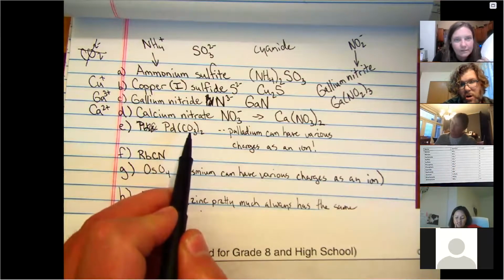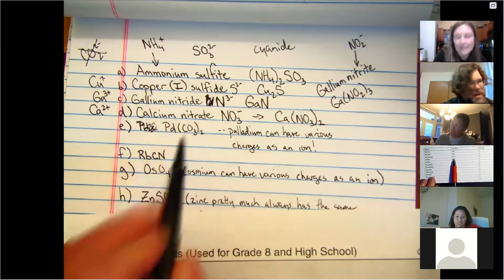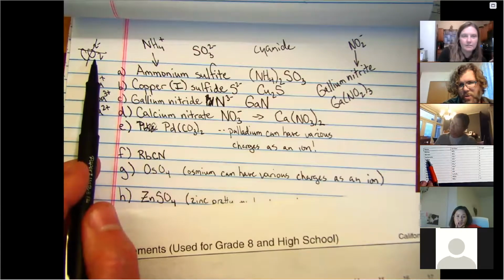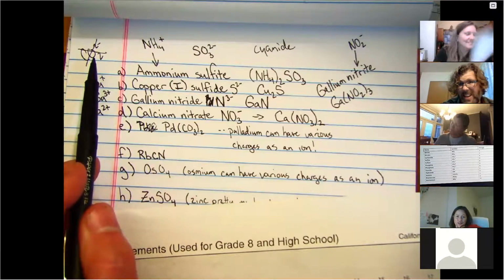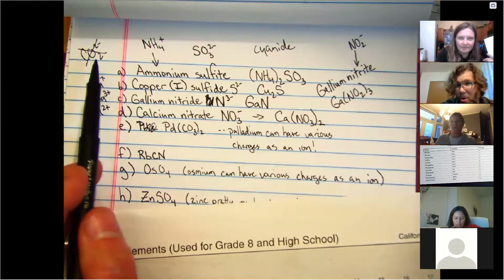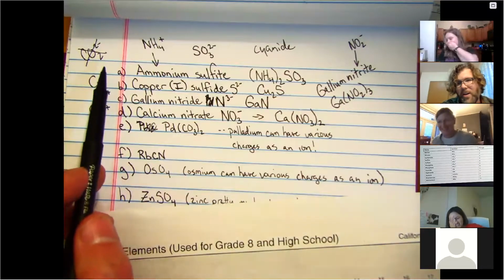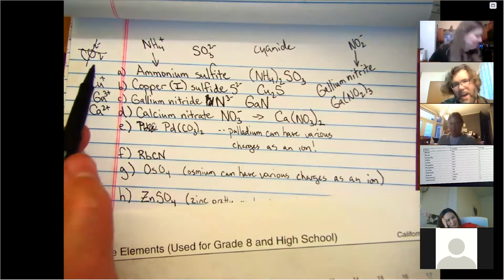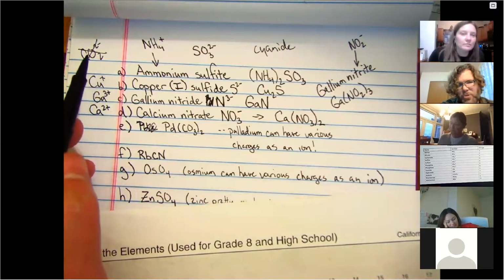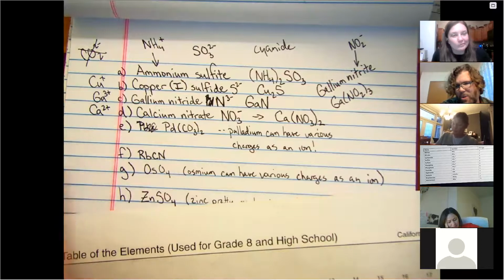CO3 with a -2 charge is carbonate. So what would CO2 with a -2 charge be? Carbonite. Anybody ever hear of carbonite before? Do you know what that is? From the world of science fiction. That was the stuff that Han Solo got frozen in Star Wars. Duh. All right. So if there was actually CO2 2-, that would be the stuff that Han Solo got frozen in Star Wars. But it doesn't exist. All right.